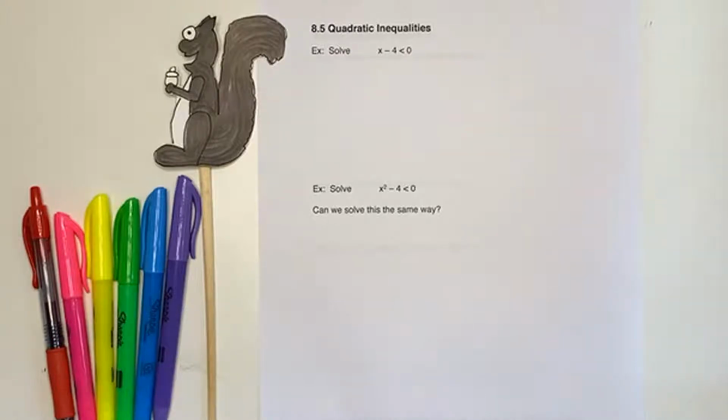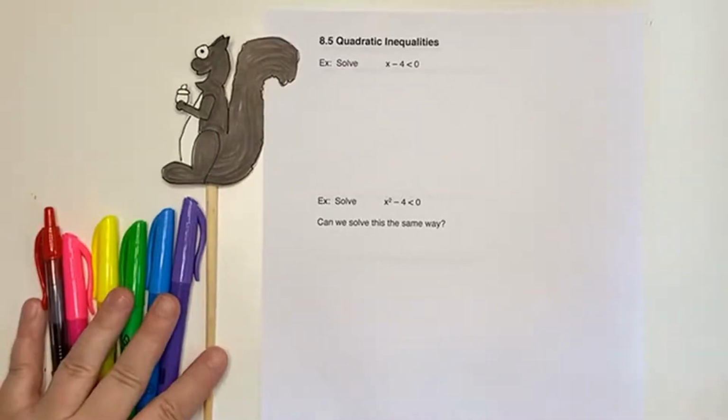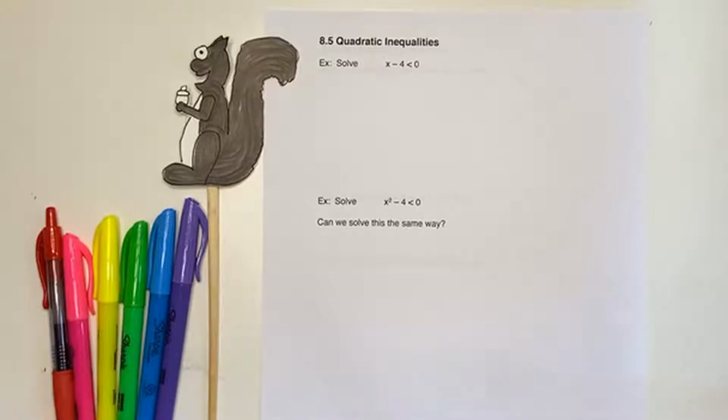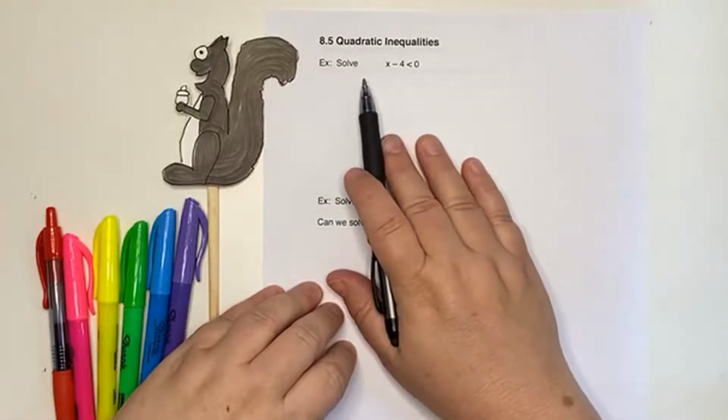This is probably the first time we're really going to get into a topic where you can't solve it the way you think you should be able to solve it. And I will show you why. Okay, so let's start off with an inequality.